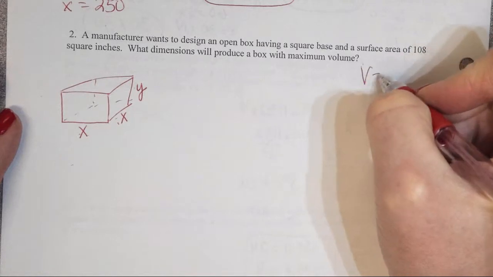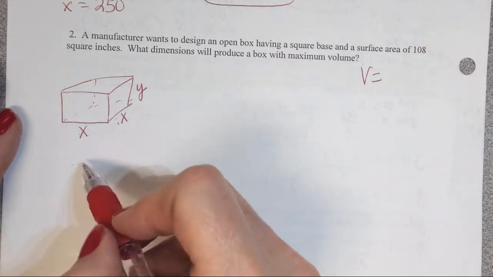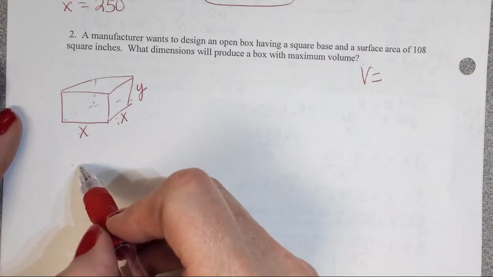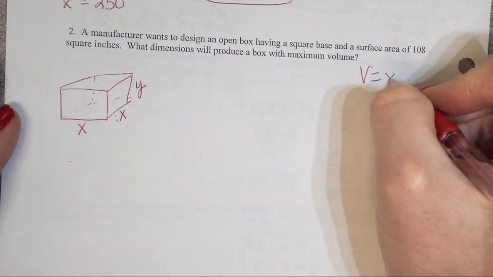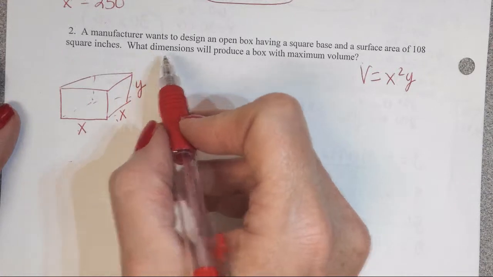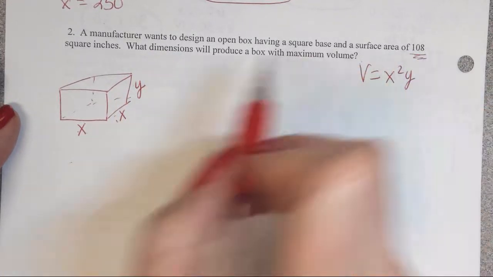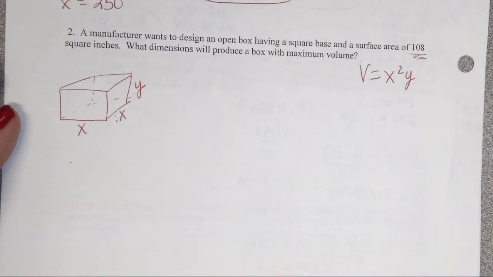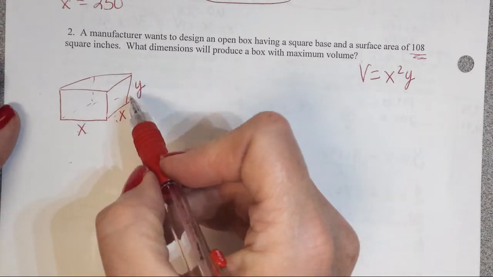Okay, what's the volume then? If I do it in terms right here, what's the volume? Good, x squared y. I'm not allowed to use y though. So now I'm going to have to do something with this 108 in order to get rid of the y. Take it one step at a time.